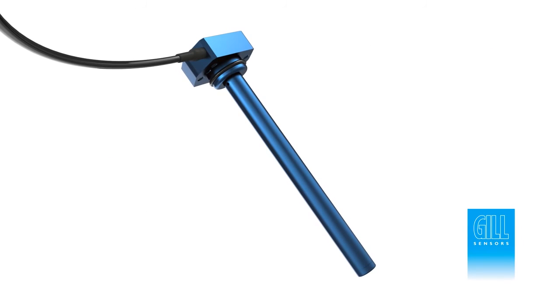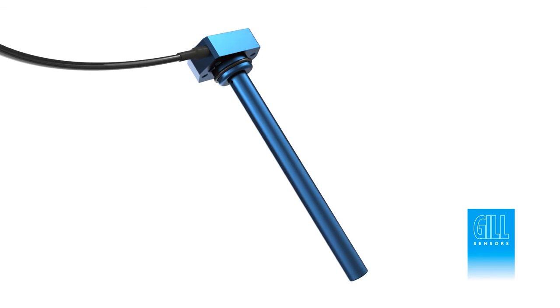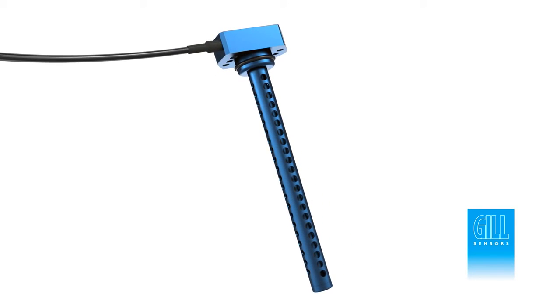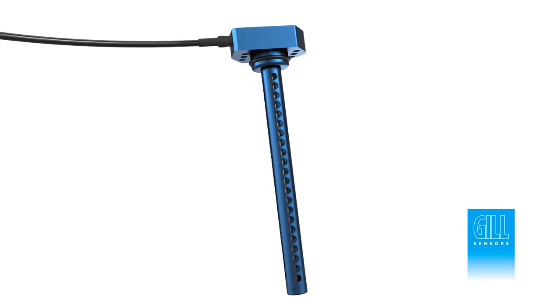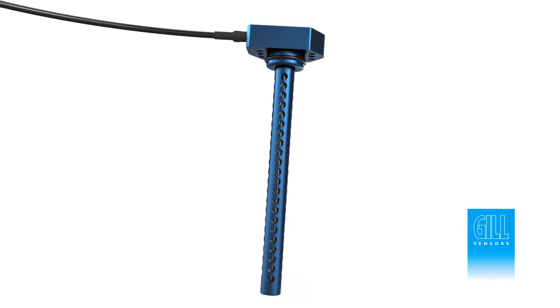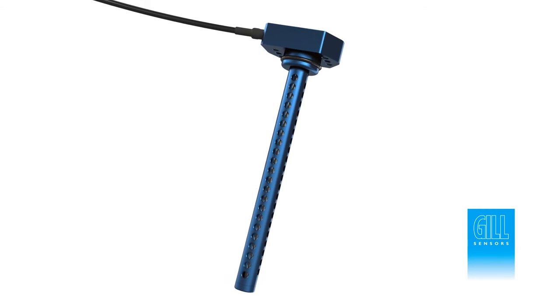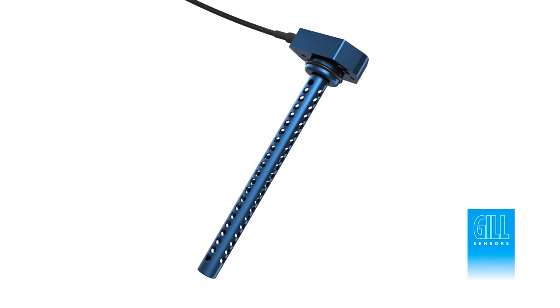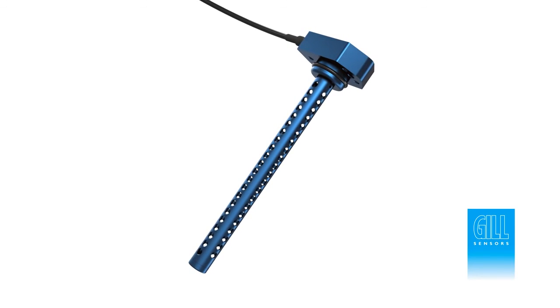Issues such as tank sloshing can be effectively managed using software or modifying the fluid dynamic damping features within the sensor construction itself. GIL liquid level sensors are highly accurate across a wide operating temperature range and offer unmatched long-term reliability in harsh and unforgiving environments.